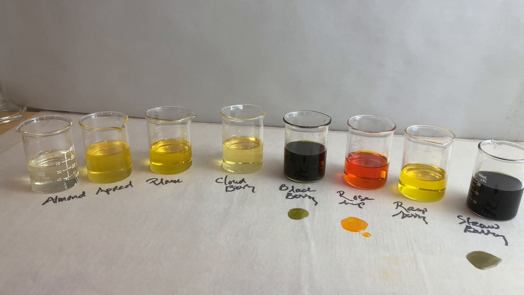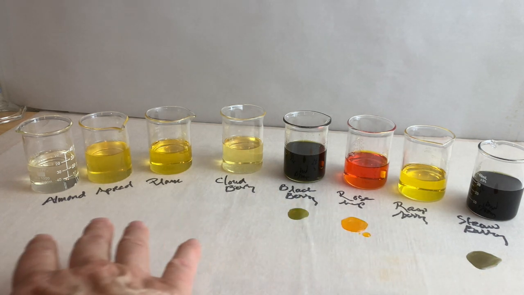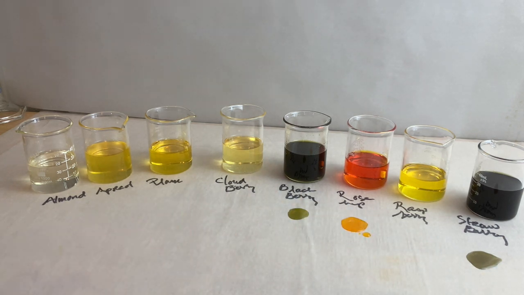And then you could add the polyunsaturated oils to the monounsaturated oils and make incredible combinations. You can just tell between the colors and the differences in these oils what a generous offering that the Rose family has given us.